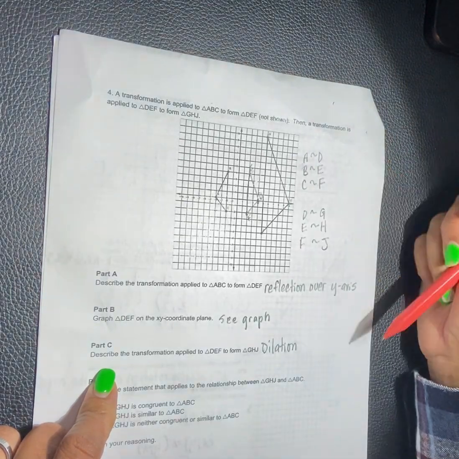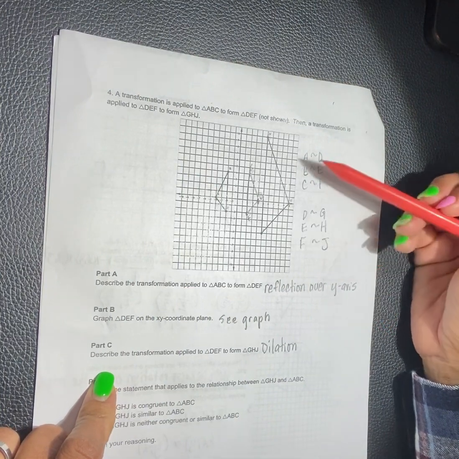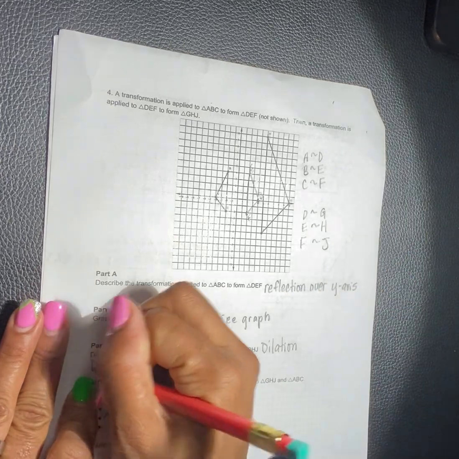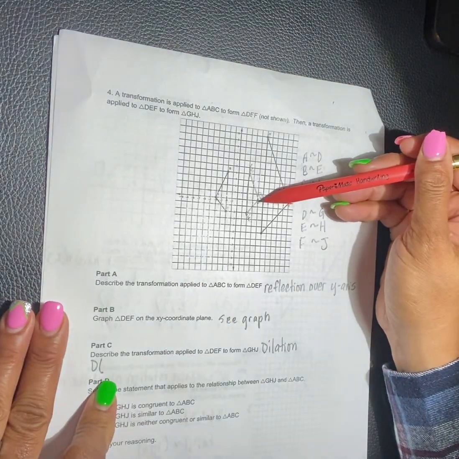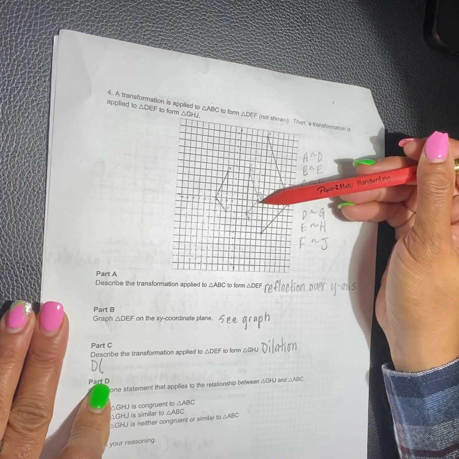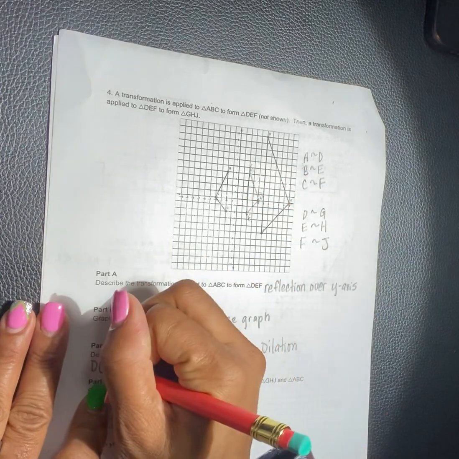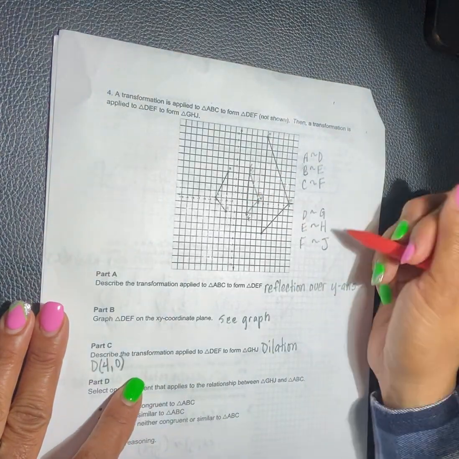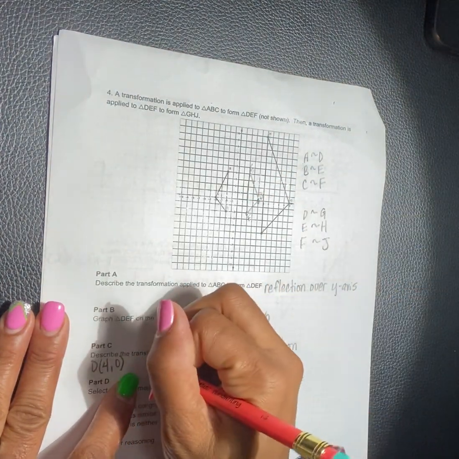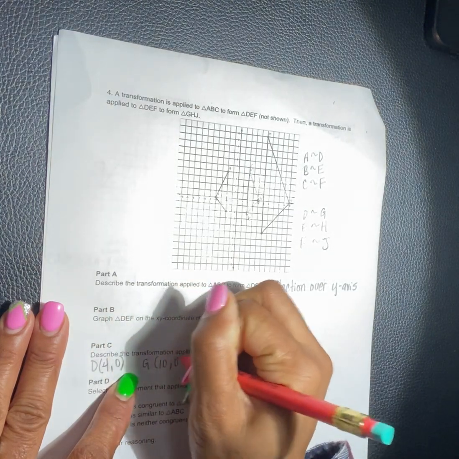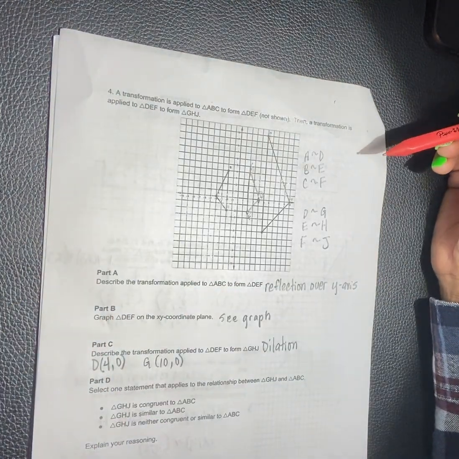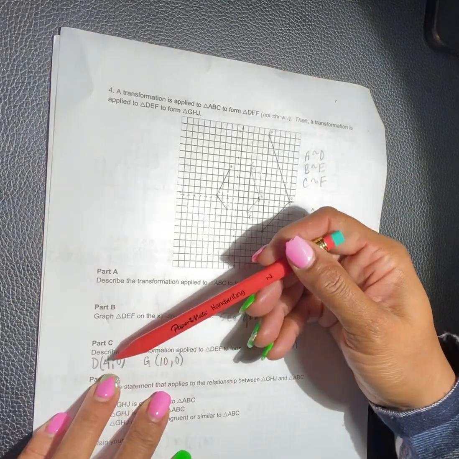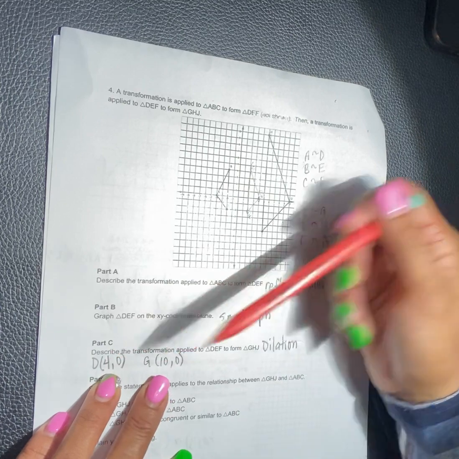Okay. Now that we see those, the first thing I want to do is I want to just take 2 points. So I'm going to take D, which is here. The ordered pair for D is positive 4, 0. And G is positive 10, 0. Okay. So it was a dilation, but I know that it's a fraction because I can't multiply just a whole number by 4 to get 10.